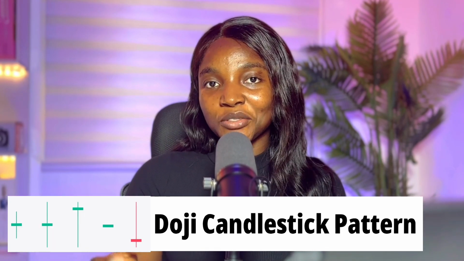Now that you understand how to identify opening prices, closing prices, highest prices, and lowest prices on a green and red candle, let's carry on to discuss single candlestick patterns. So first, let's start with the Doji Candlestick pattern.